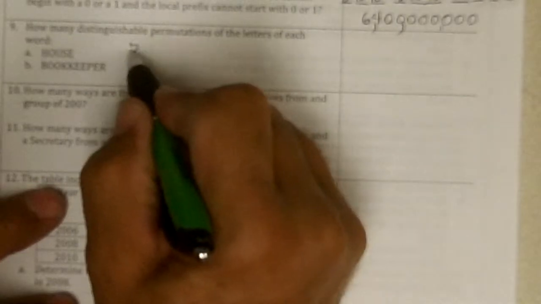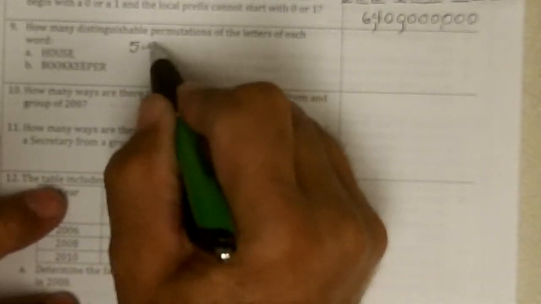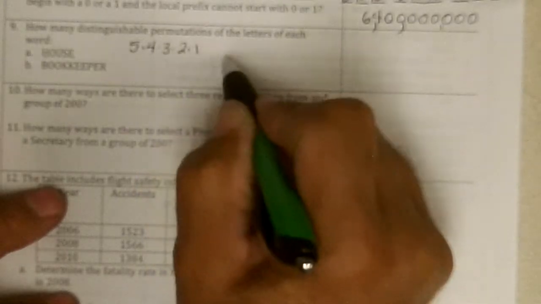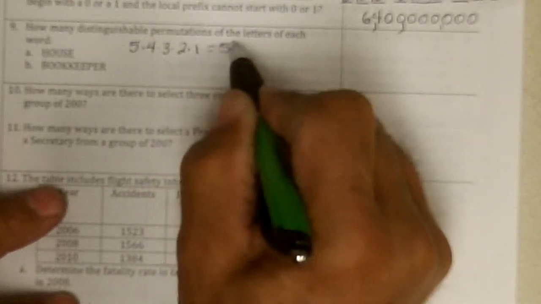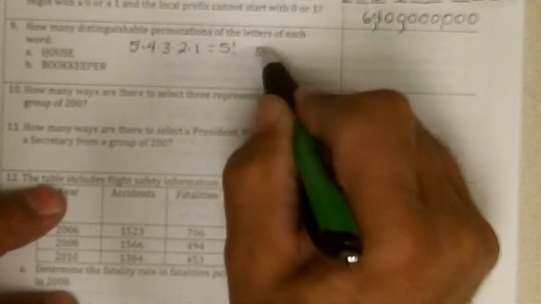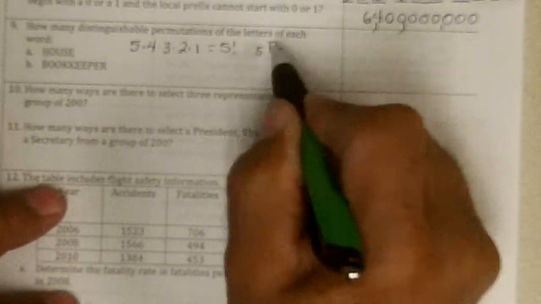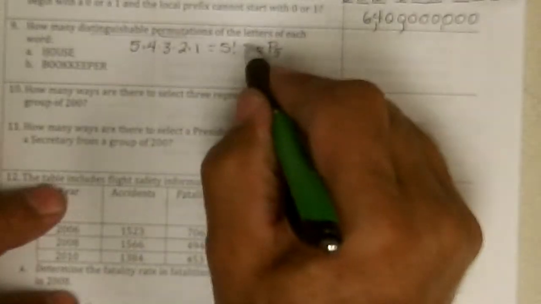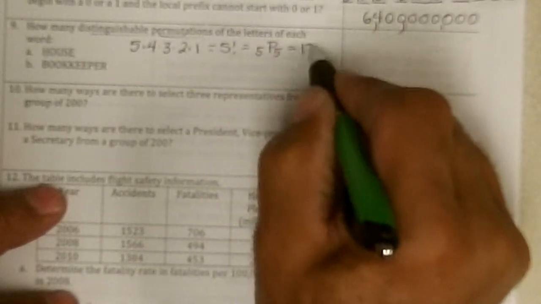How many distinguishable permutations of the letters of house? 5 choices for the first, times 4 choices, times 3 choices, times 2 choices, times 1 choice, which is 5 factorial, or 5P5, because we're arranging permutations, and that works out to be 120.